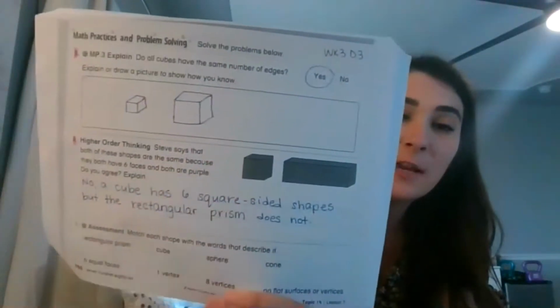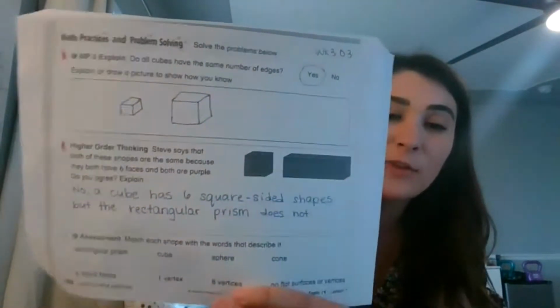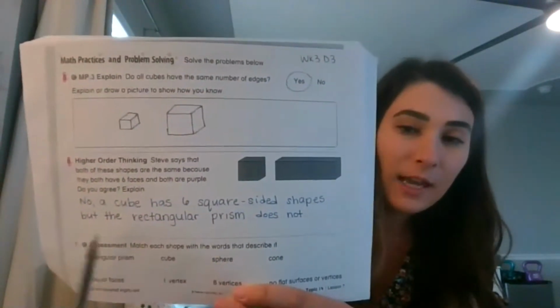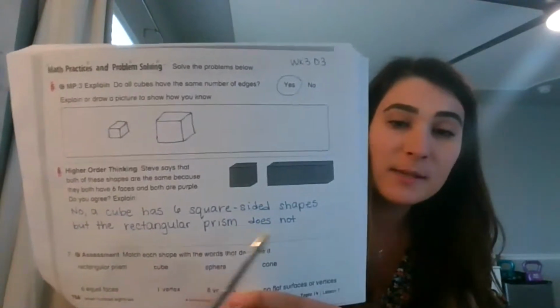And we're going to write, but the rectangular prism does not. The rectangular prism doesn't have 6 squared shapes. They only have 2 squared shapes. The rest are rectangular shapes. Okay? So, but the rectangular prism does not.